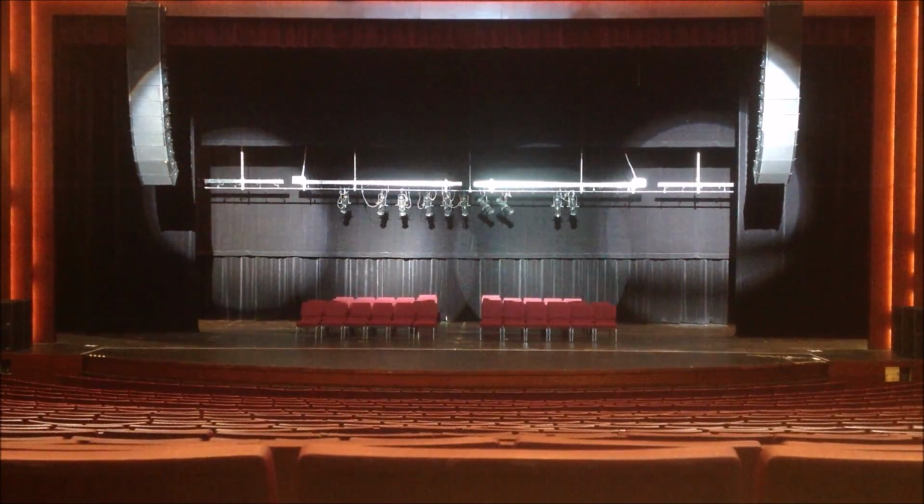Next come the stage left and stage right legs. Most venues have 3 to 6 sets of these. Here, the legs are located directly behind the large speaker stacks. Usually, the legs are configured at regular intervals from upstage to downstage.